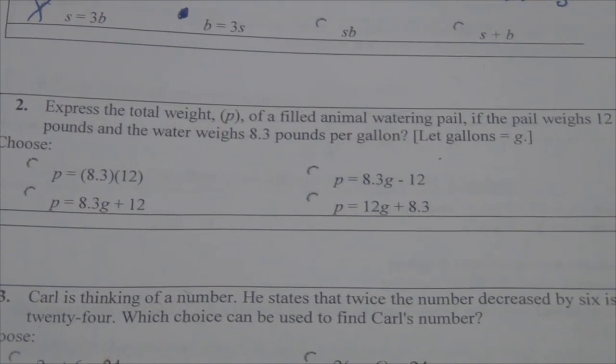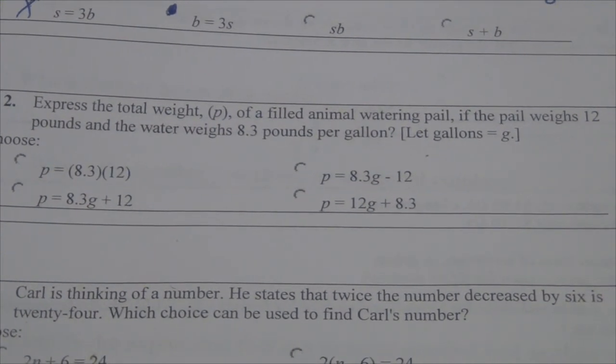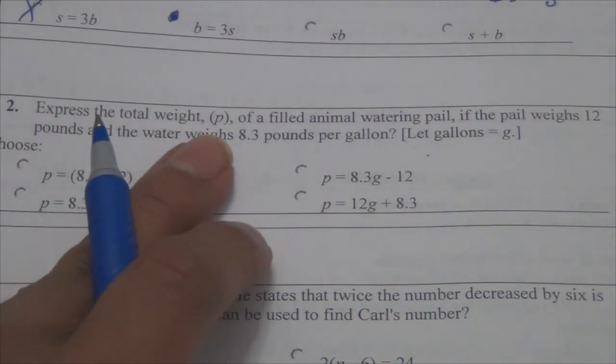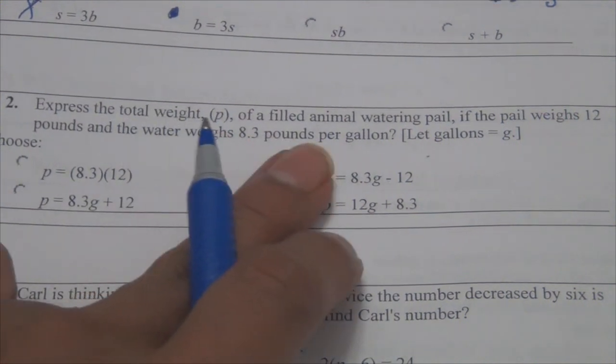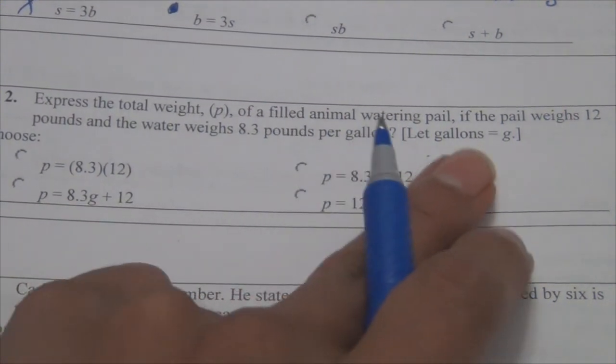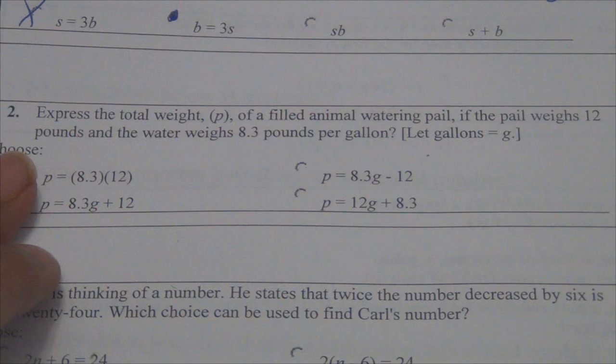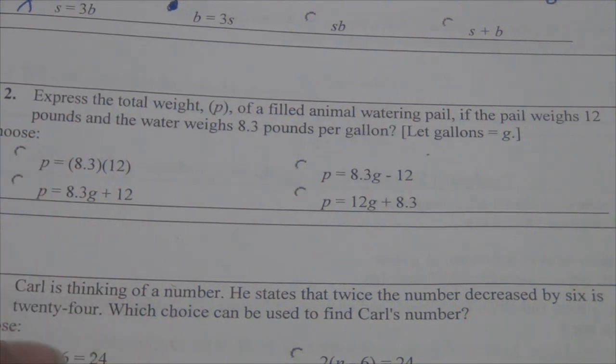All right, the next one. Let me see now. Express the total weight P of a field animal watering pail, if the pail weighs 12 pounds and the water weighs 8.3 pounds per gallon.